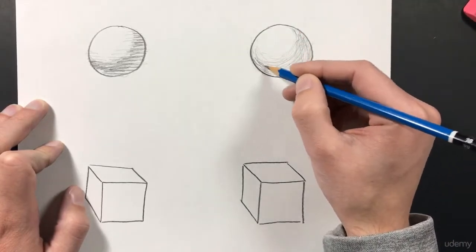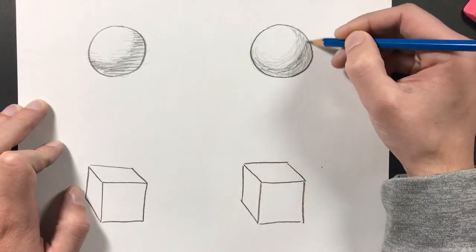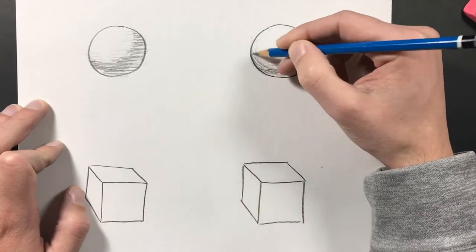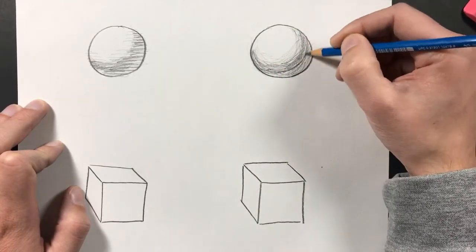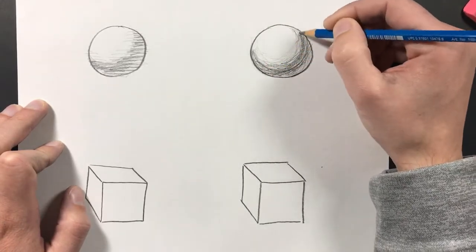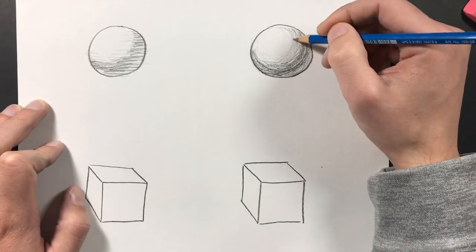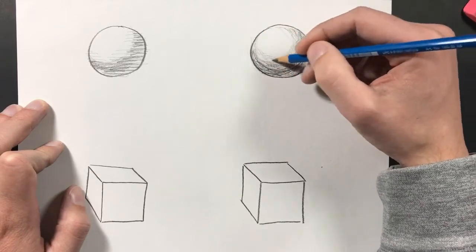And then we can add in that darker area right here in the middle. So the idea is just to stay with the form of your shape.